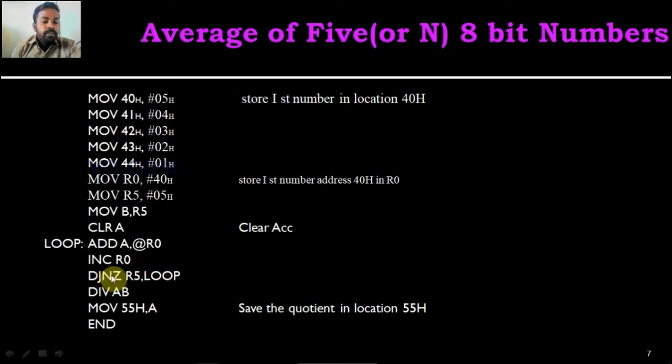Then we are checking the condition, jump no zero: whether R5 is 0 or not. R5 is 4, so it is not 0, then we are continuing the loop. We do the same procedure again and again, and every time the R5 value is decreased. When R5 reaches 0, the loop will break.